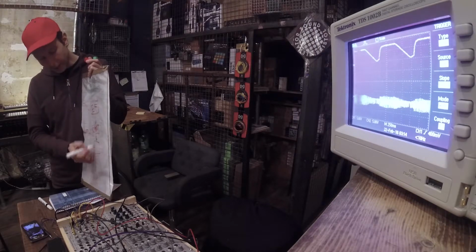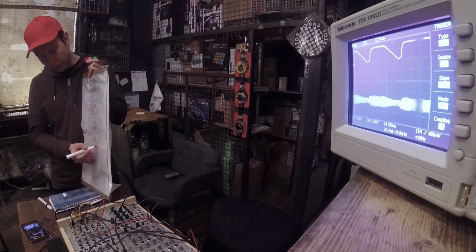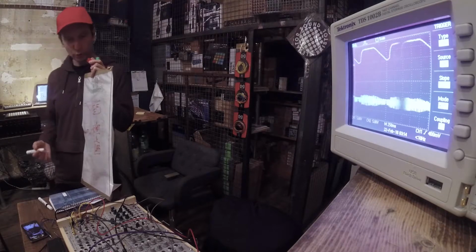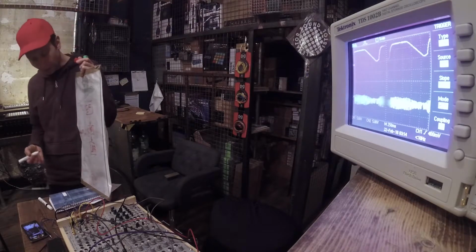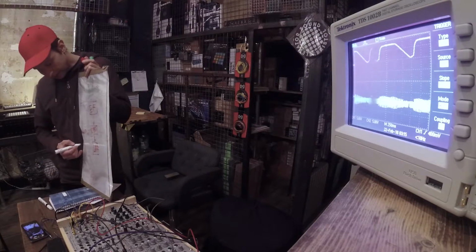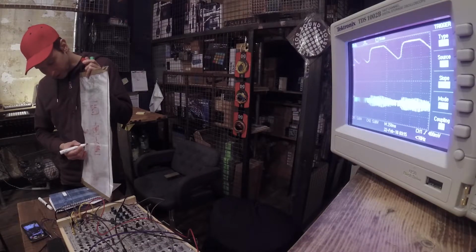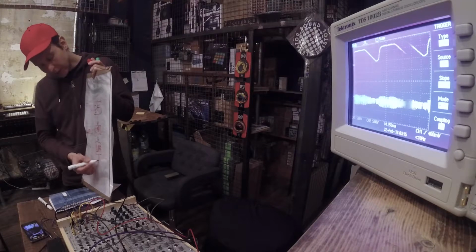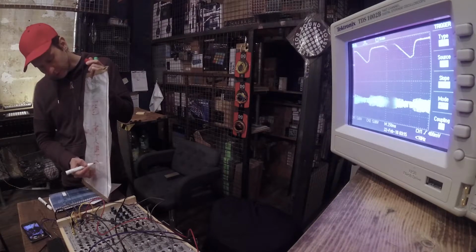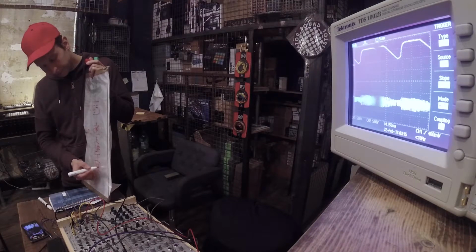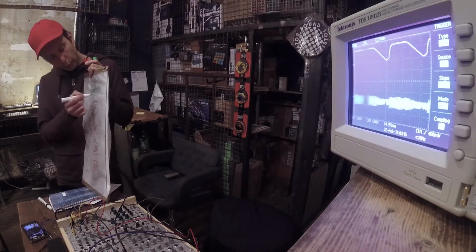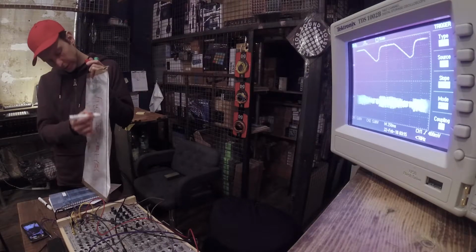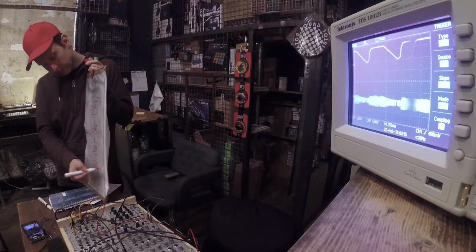Then we've taken it through one of the low-pass filters, and you've seen that two of them didn't quite do the job, and then I found the third one which did, making these corners a bit smoother. Then we've taken this to a VCA, which was fed the original signal.